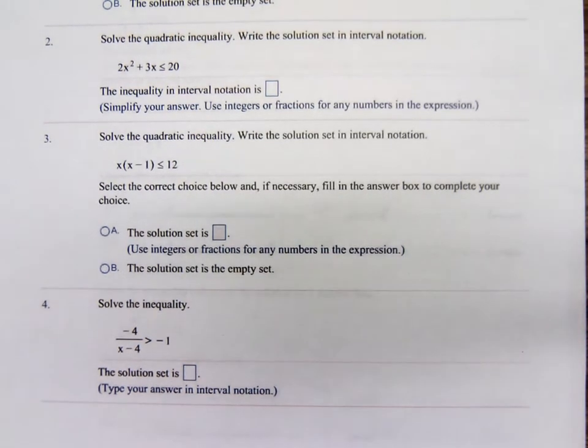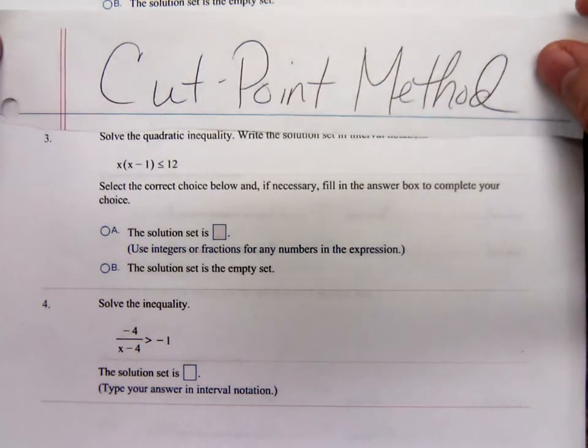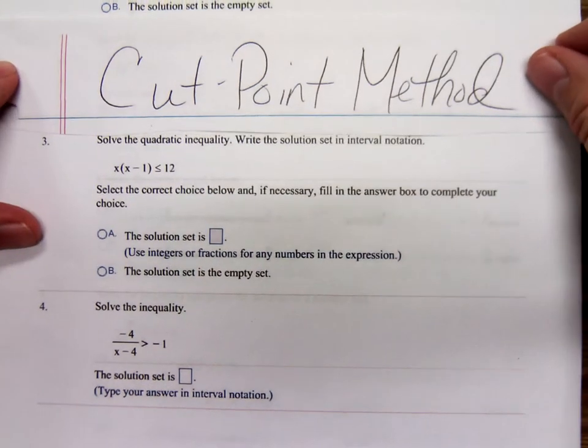This is Mr. Precella. Let's do a few more examples using the cut point method for solving these inequalities. We're going to be drawing a number line and shading intervals. So I'm going to do this using what I call the cut point method.